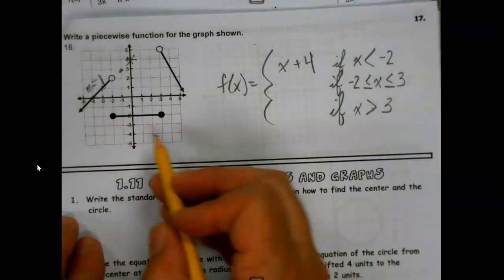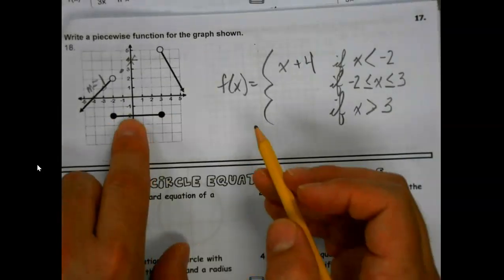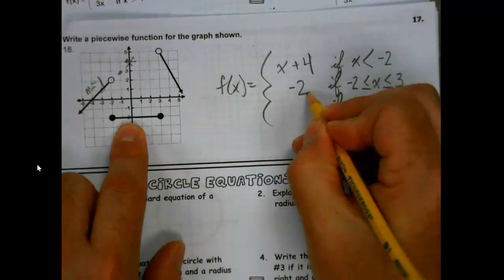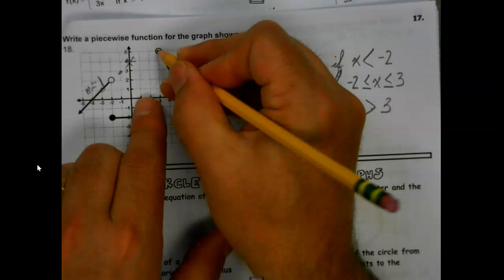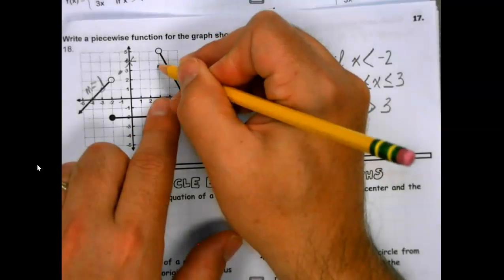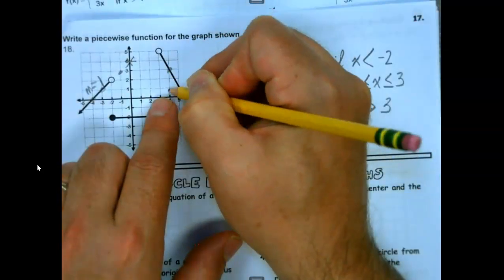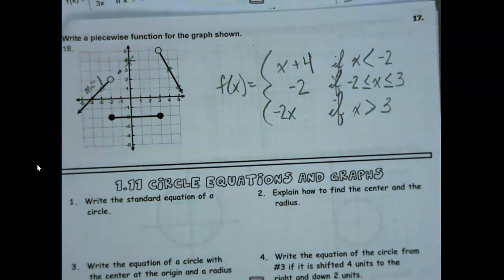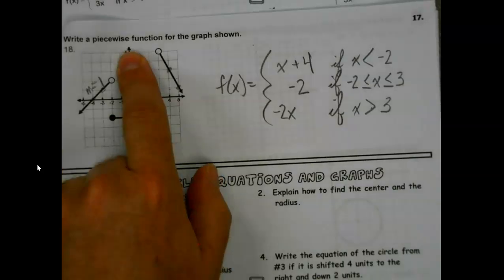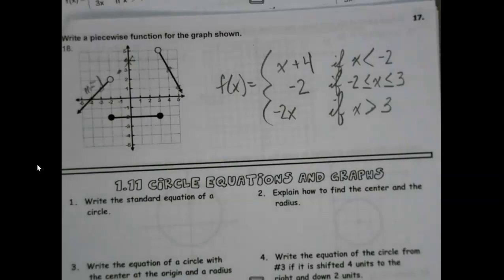Here we got a flat line. We're horizontal at y equals -2. So we just put in the -2. Now this last one's a little more interesting, because you're like, okay, so down 2 and right 1, down 2 and right 1. I know it's -2x. How the heck am I going to figure this out? Well, we're going to have to get a little creative here.